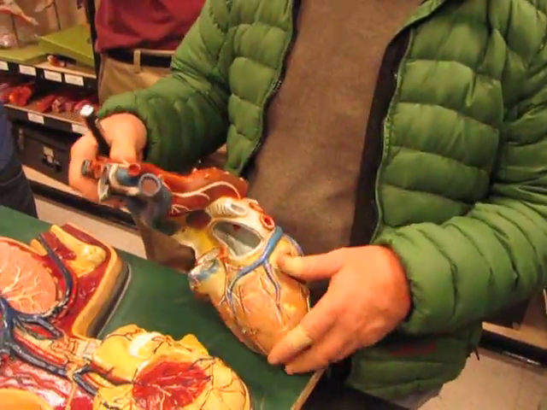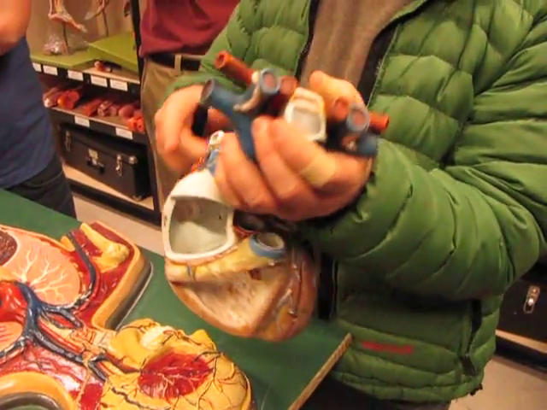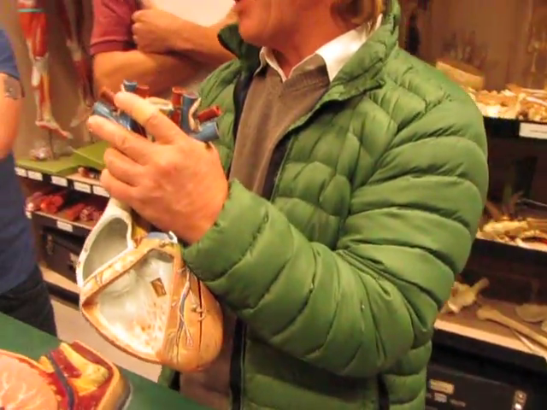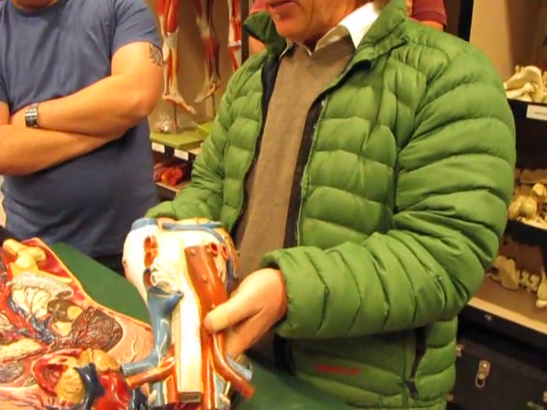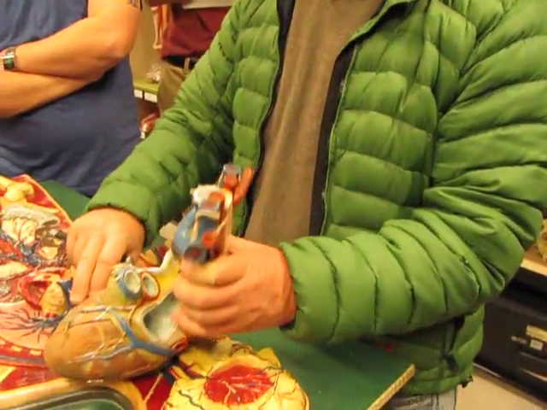So that upper part is where there's the azygos. That upper part on this model is critical. The rest of this shows all of the same stuff as we see in the other heart.